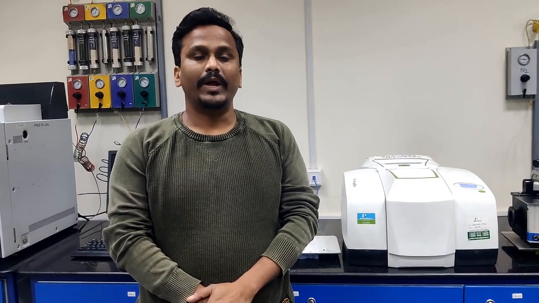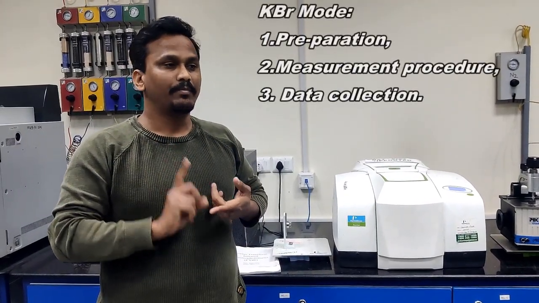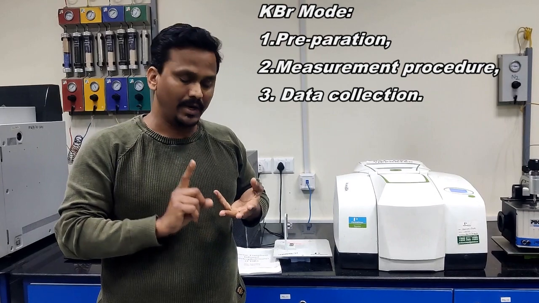So now I'll explain the sample measurement of the instrument. Here you will have two modes. One is KBr mode, another one is ATR mode. I'll first explain KBr mode completely, then after that I'll explain ATR mode completely. Each has 3 steps: pre-preparation, measurement, and data collection. First I am going to explain KBr mode's 3 steps: pre-preparation, measurement, and data collection.